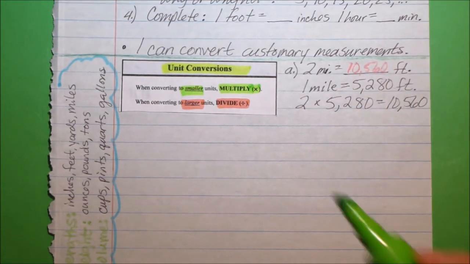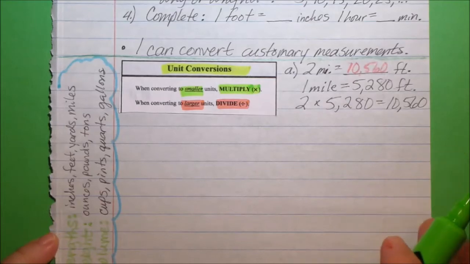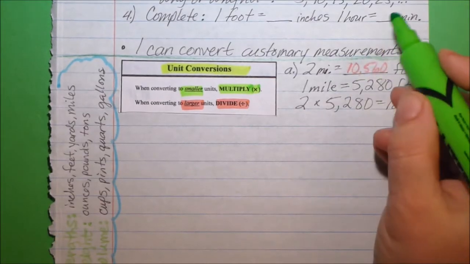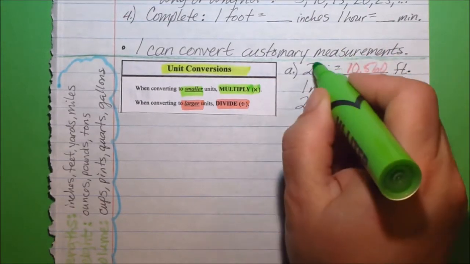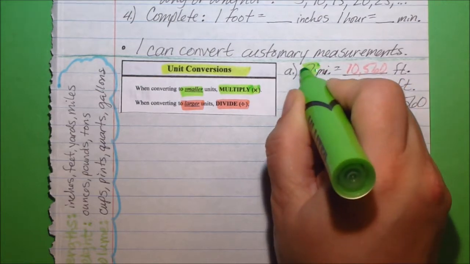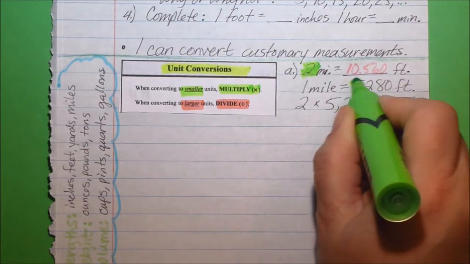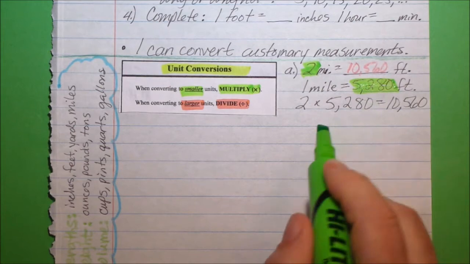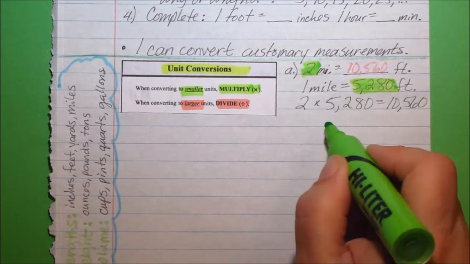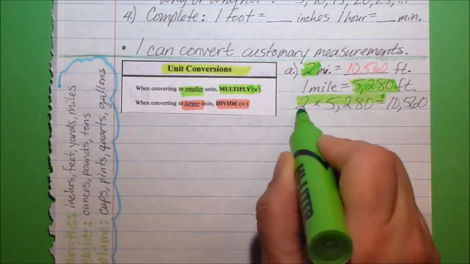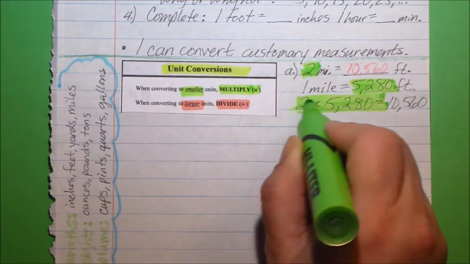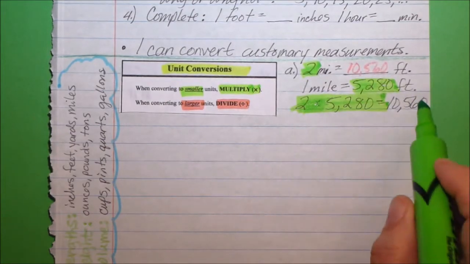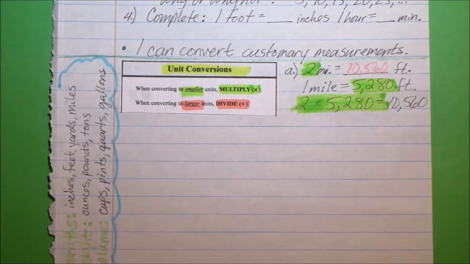So I'm going to use my green pen highlighter here and highlight how I picked out the numbers to multiply. Well, I knew I needed to know how many 2 miles is, and I knew that 1 mile is this many feet. So 2 times 5,280 was going to get me how many feet 2 miles is.